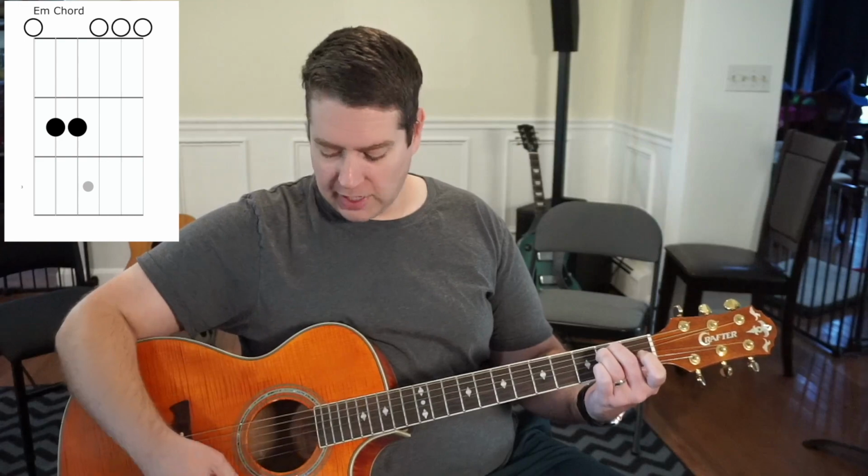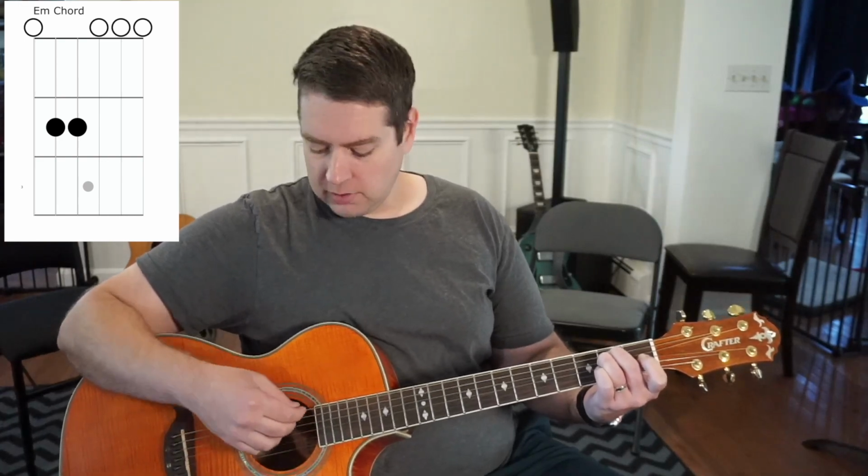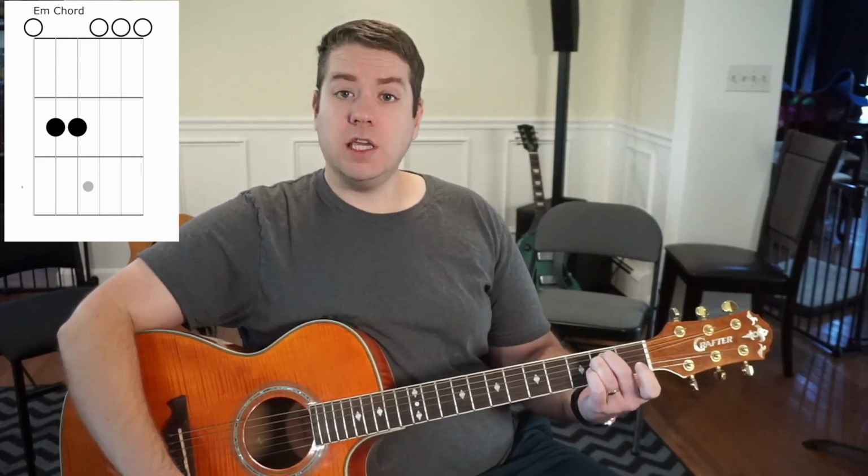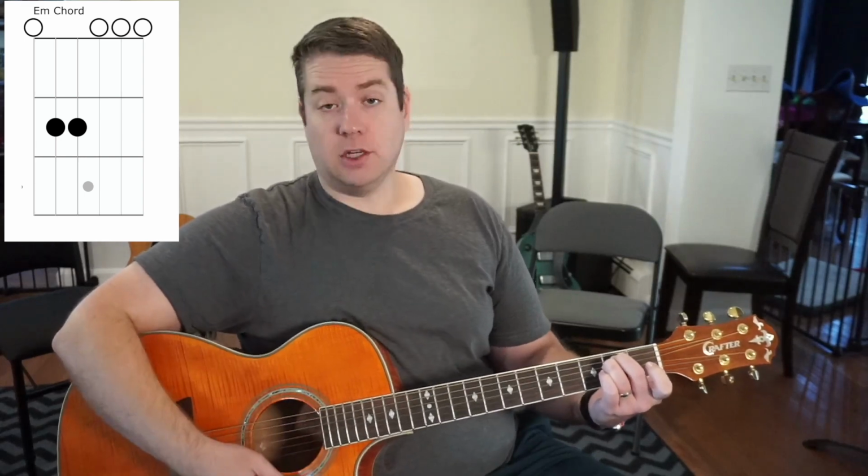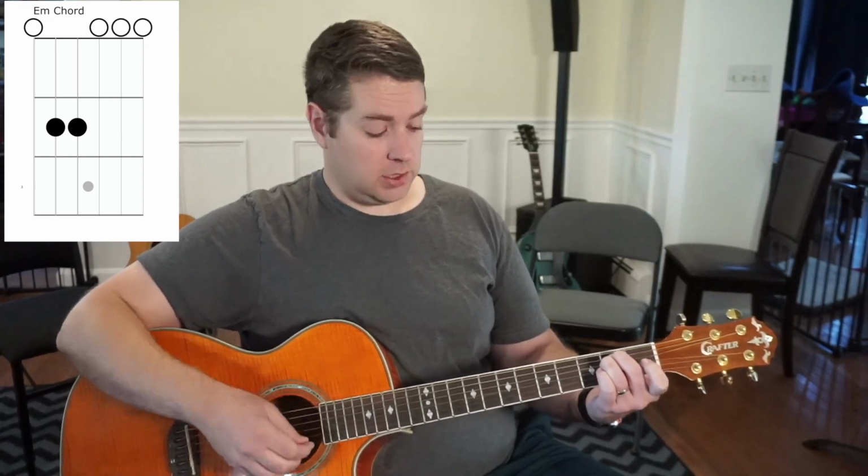It has just a slightly different sound, and depending on which key you're playing in, this is going to be a really nice chord to play.